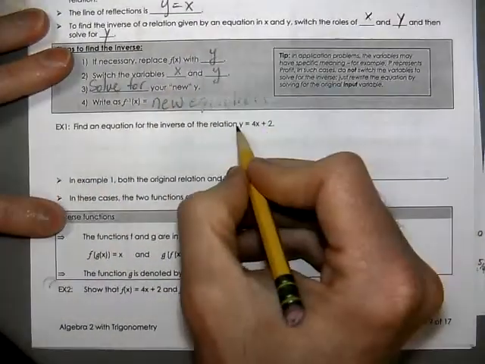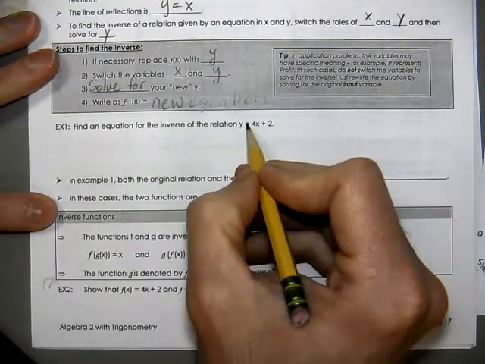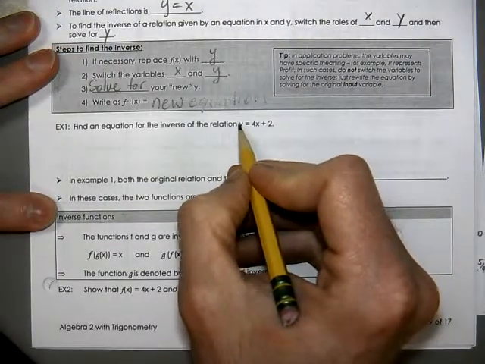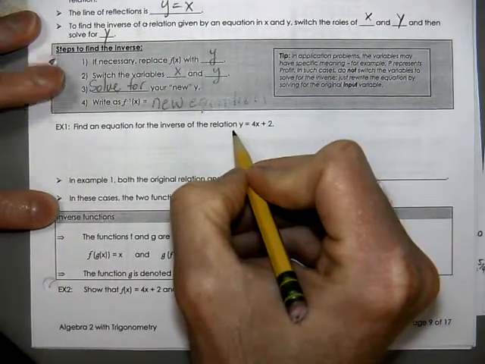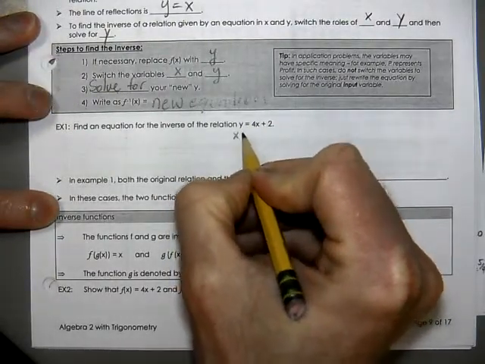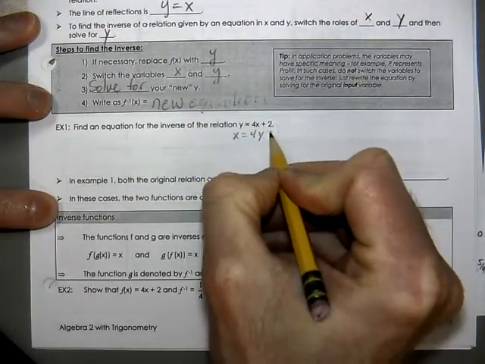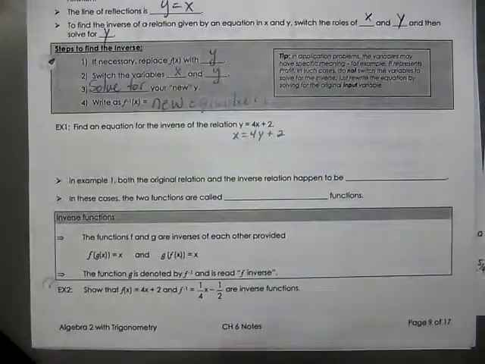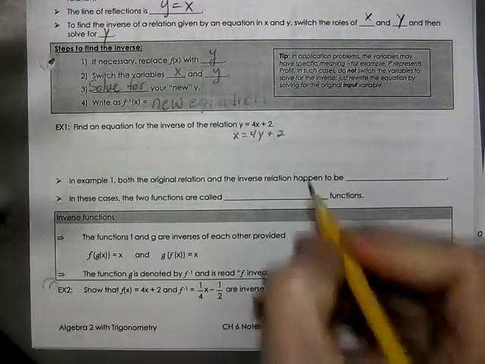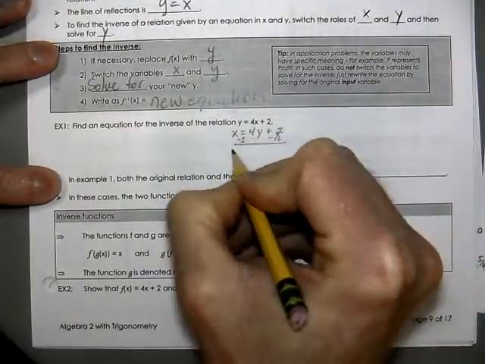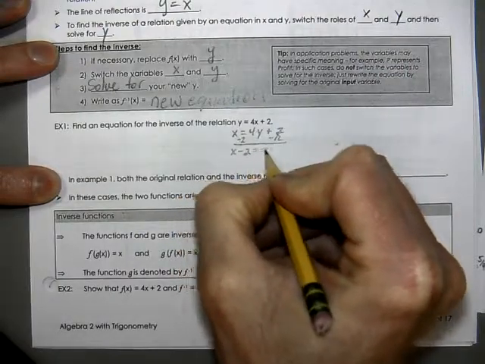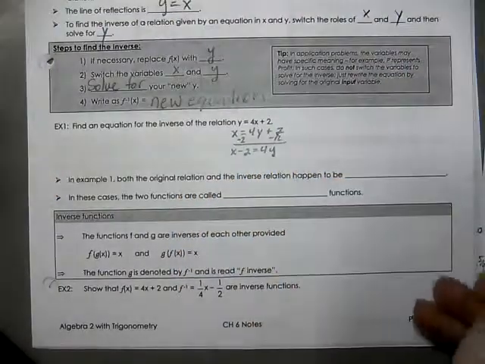Let's try that. The original graph is not written with f of x, so we're just fine with y. So now we go on to step number 2, which is switch the x and the y, and then we solve for y. So we'll subtract 2, and we'll divide by 4.